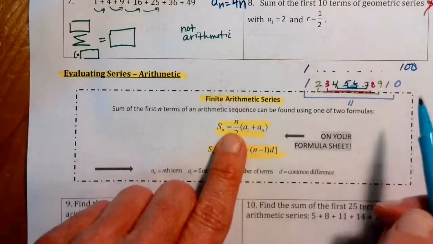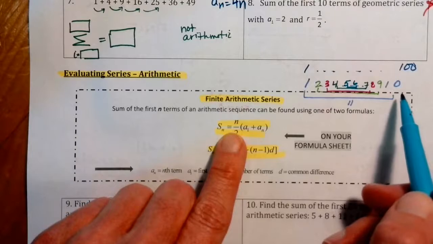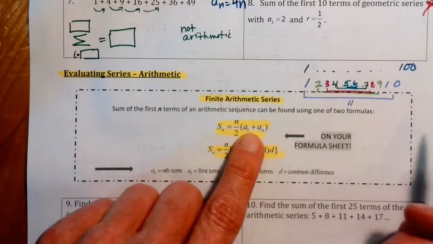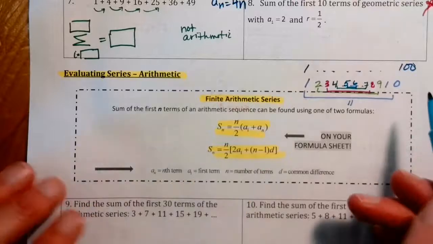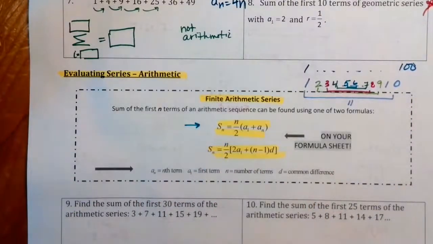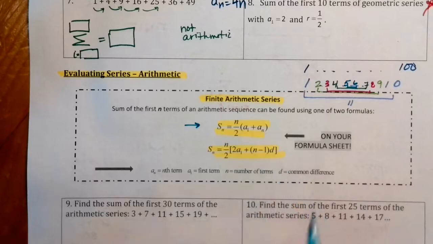So if I was adding the numbers up to 10, I would take 10 divided by 2 and multiply that by that sum of that first and last term. So that's where this formula comes from, a common SAT question that they love to put on those tests. Okay, maybe you want to think about it this way, and that's up to you.